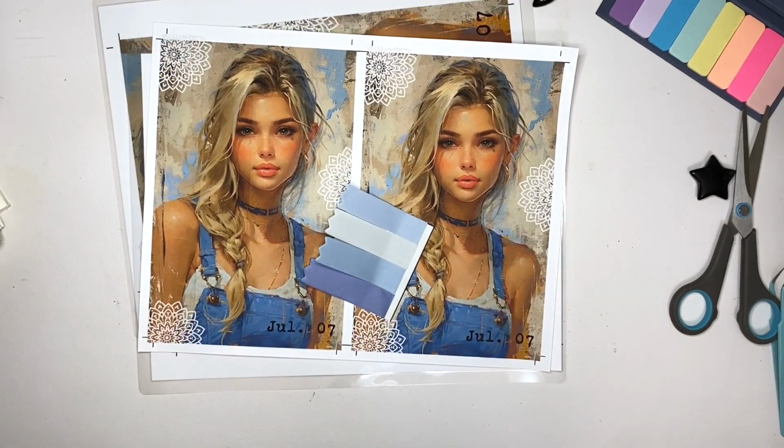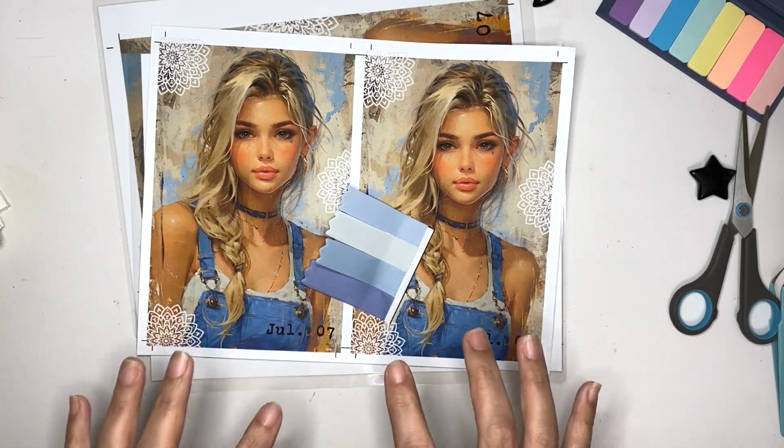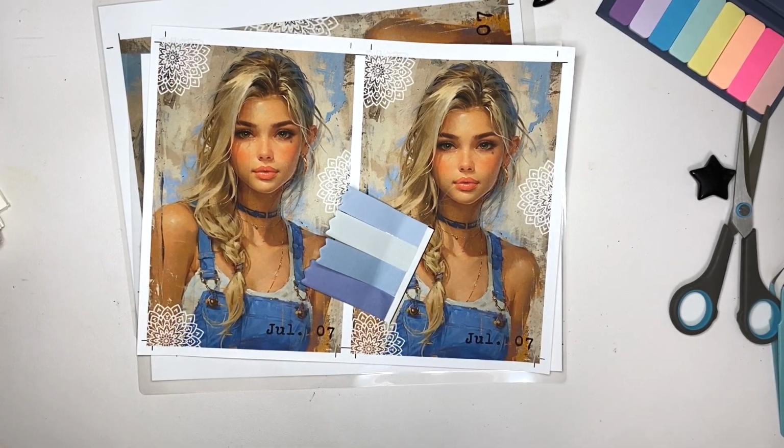I will be having a video setting up my July theme in my Franklin Covey Compact, my Moturn with my Franklin Covey Compact inserts. And then I'll have another video setting up my first week of July in my Pocket Moleskine planner.